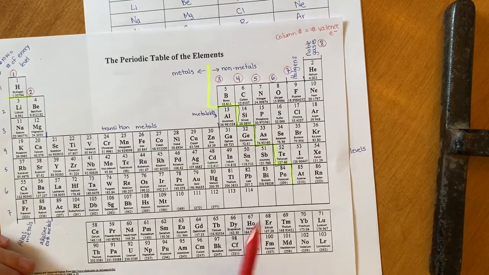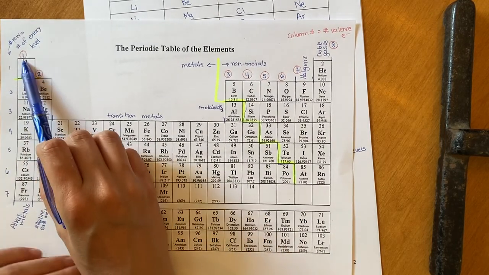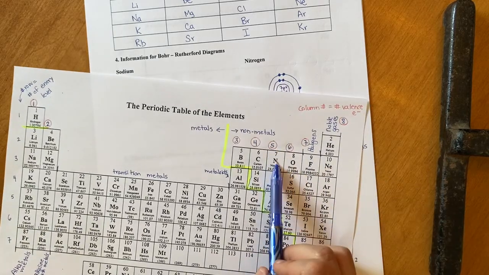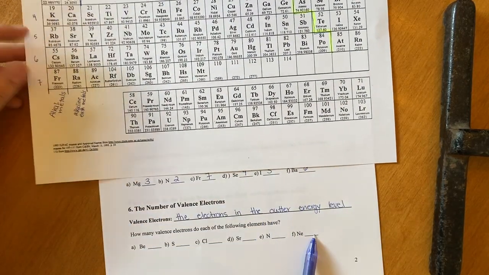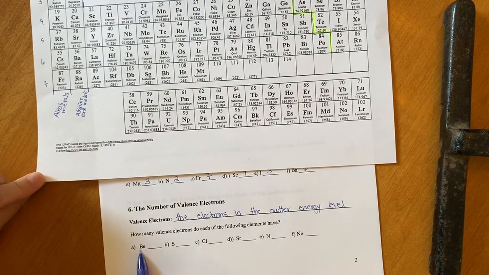We can add a little note about that. Sodium here was in group 1, so it has 1 valence electron. Nitrogen had 1, 2, 3, 4, 5 valence electrons, and it's in column number 5. So let's use that information to figure out the number of valence electrons for the other examples.